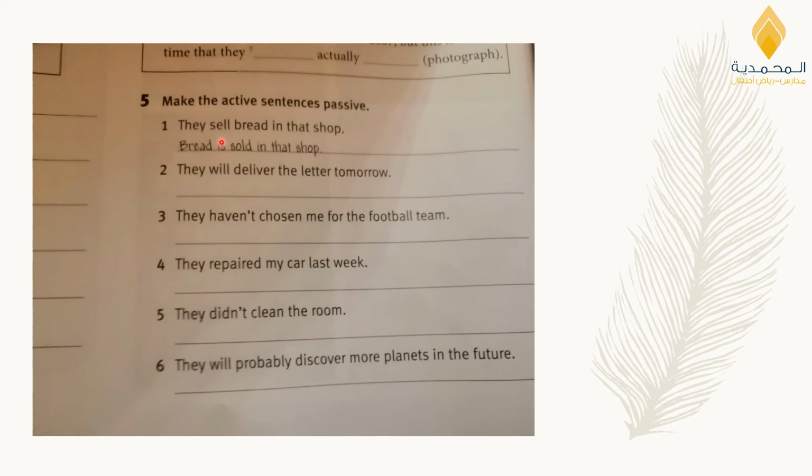So because we're talking about bread, it is singular and it is uncountable. That's why we're dealing with it as singular. So use is. What's the verb 3 from sell? It's sold. So that's how we get bread is sold in that shop.